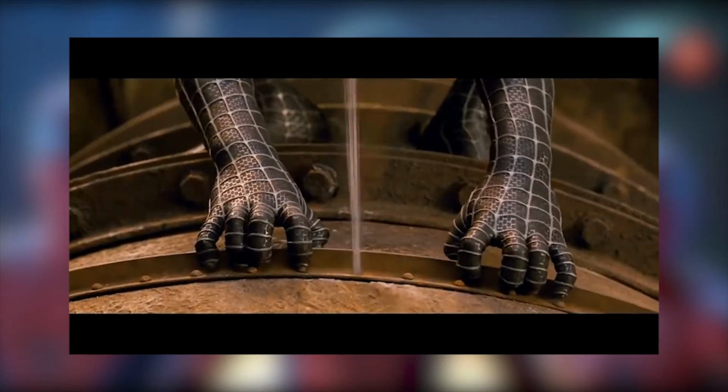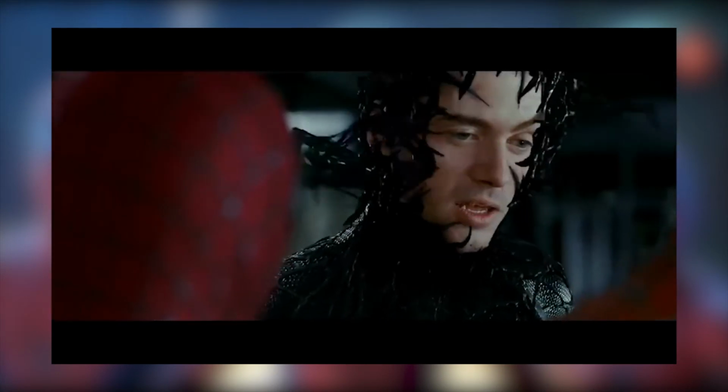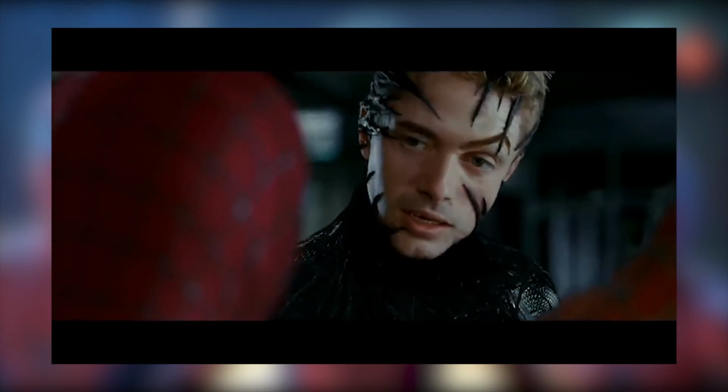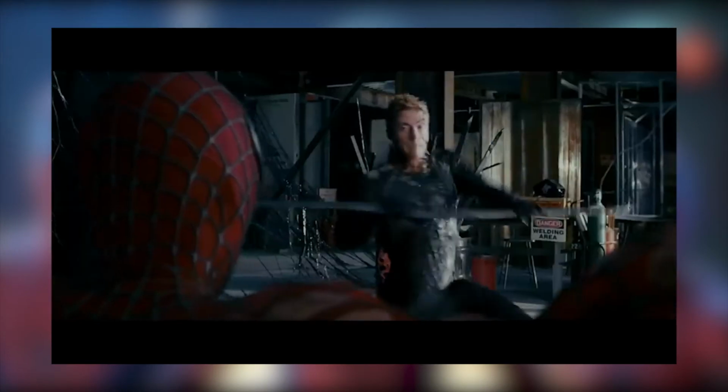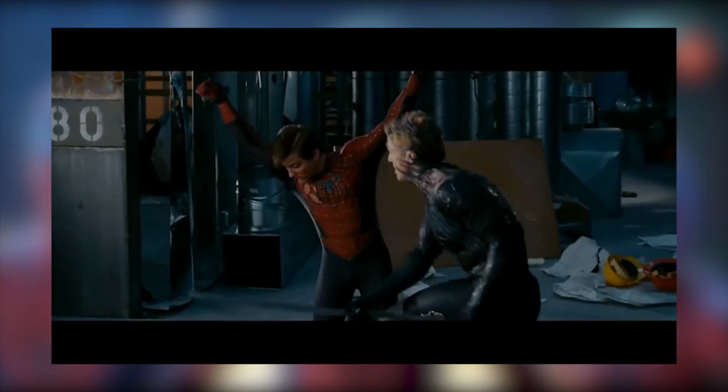So yeah, let's continue with the next villain, which is the last one. So yeah, last and most likely least is the goddamn symbiote, which most of us ended up calling Venom either way. But yeah, he felt more like a conveniently placed plot device rather than an actual villain to me.